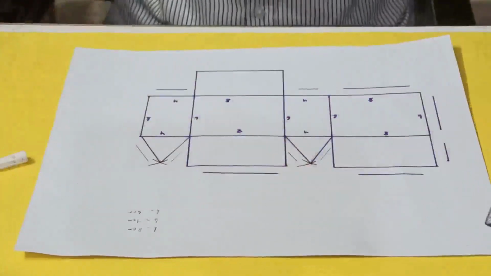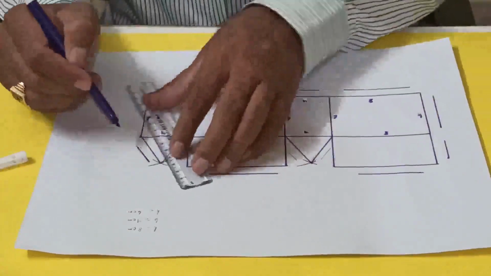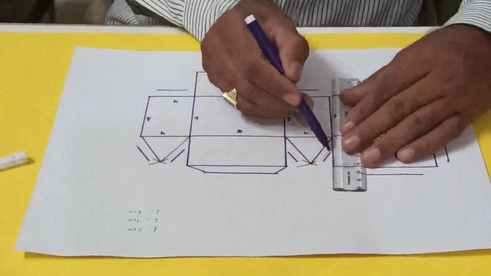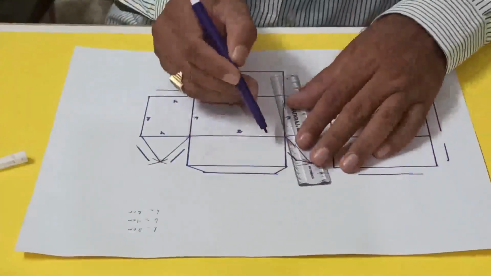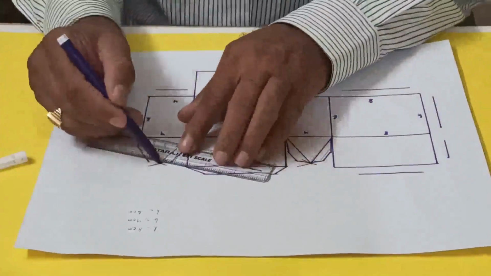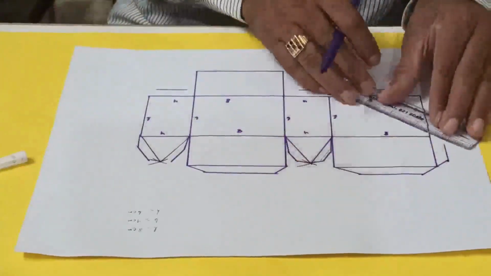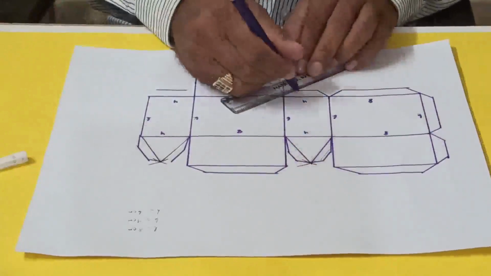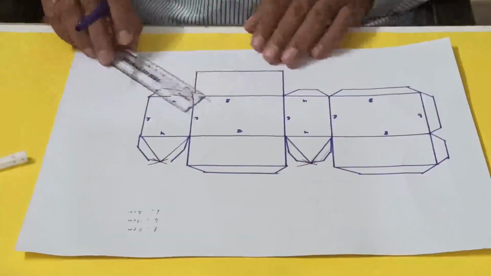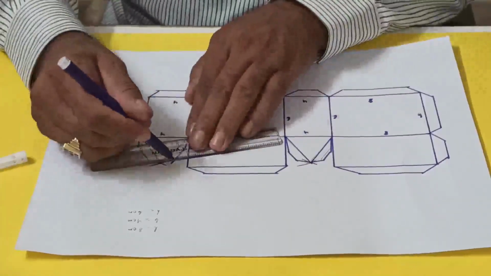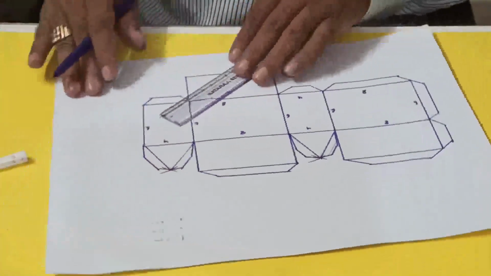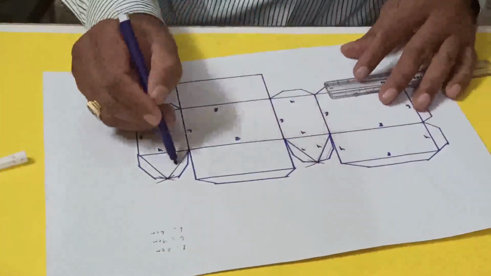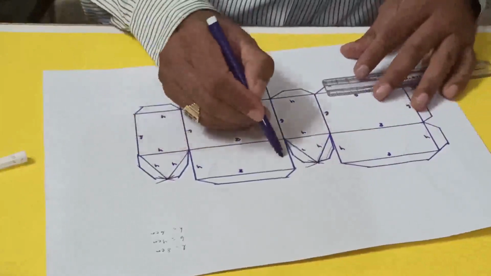Now I'll use a small scale for better result. So here 4 centimeter, 4, 8, 4, 4, 4, 8, 4, 4.